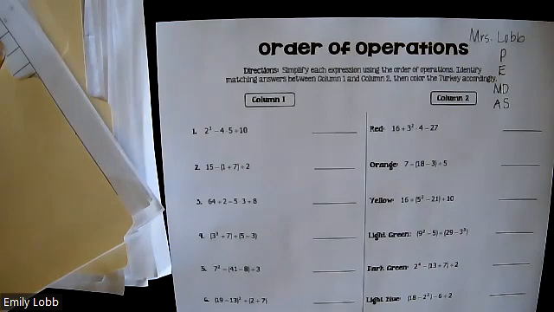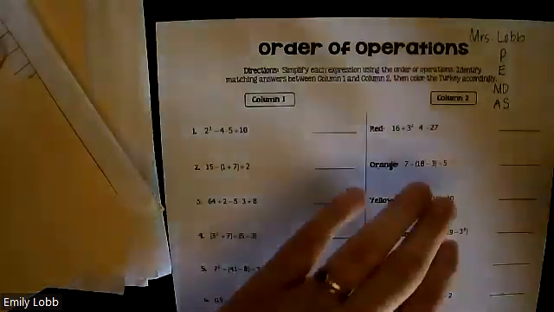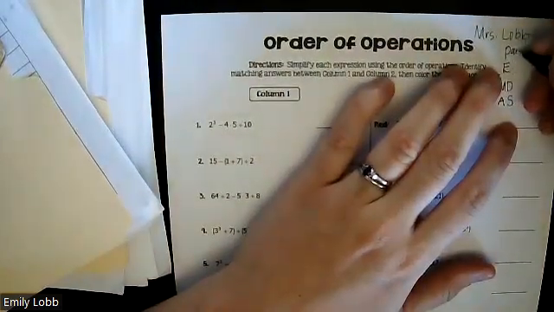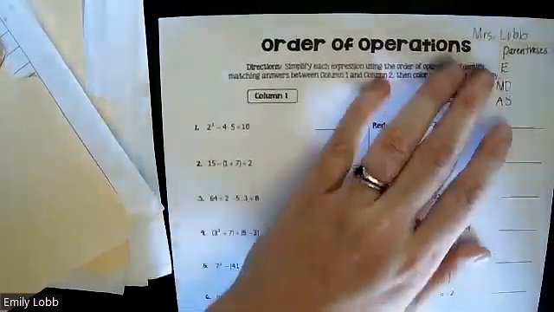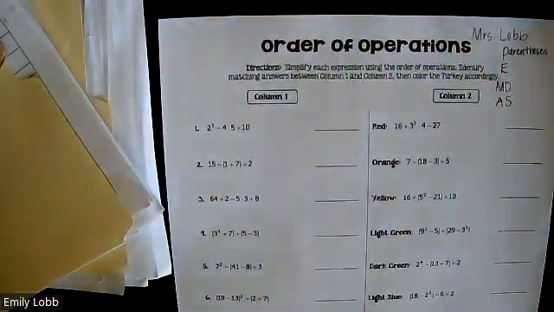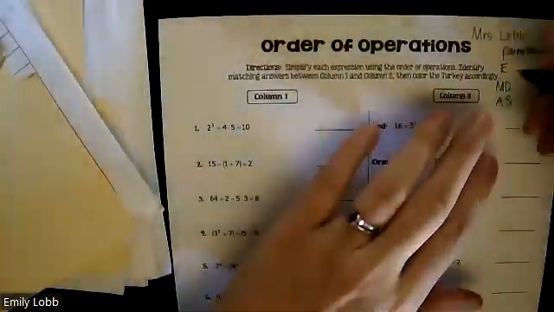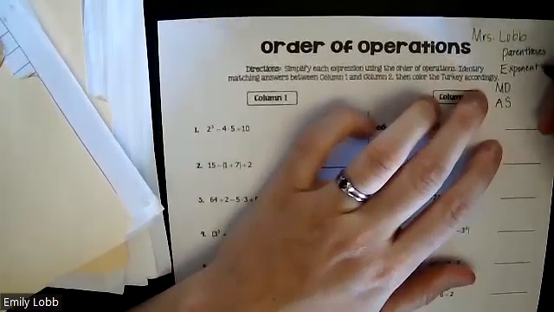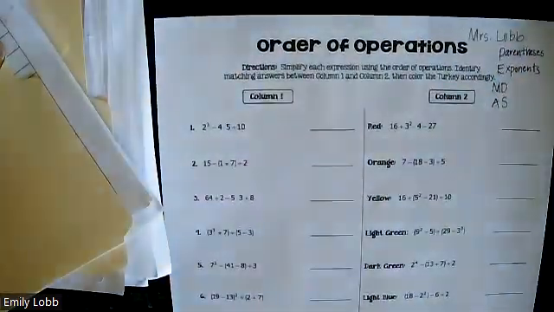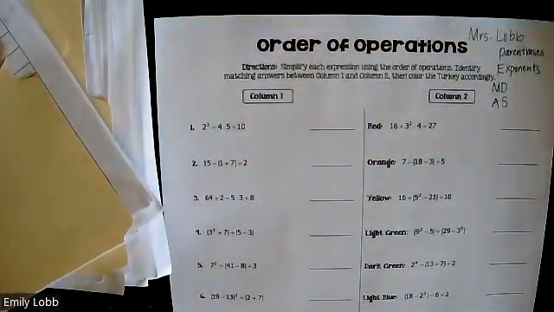PEMDAS. The first thing we have to remember is to do parentheses or grouping things. The second thing we need to do are exponents. Remember, exponents are repeated multiplication.